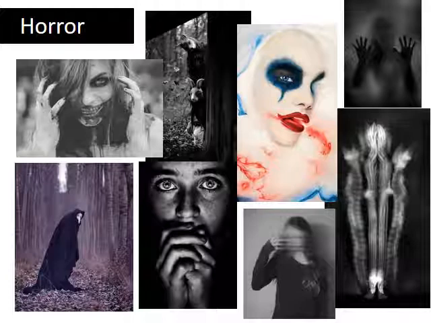Horror is a chance to do something a bit dark and eerie, trying out different techniques with lighting, makeup, props, and again going onto location should you choose to do that.